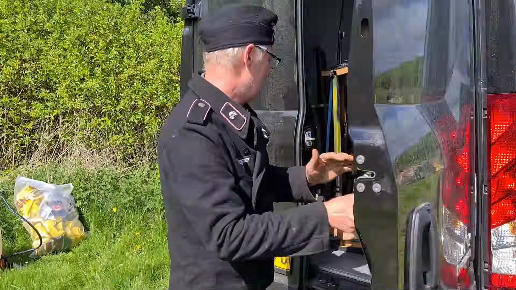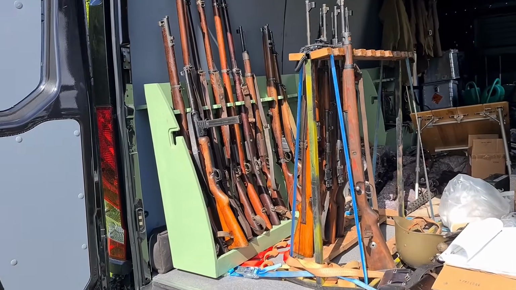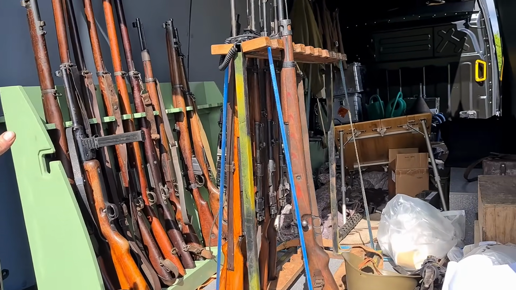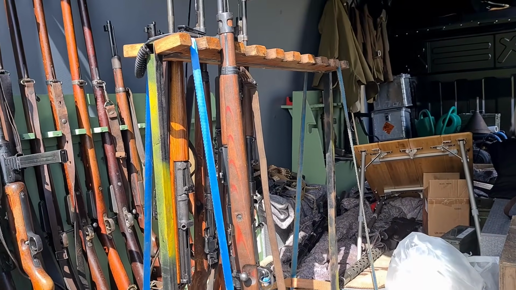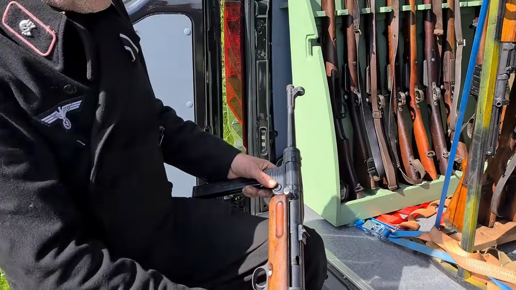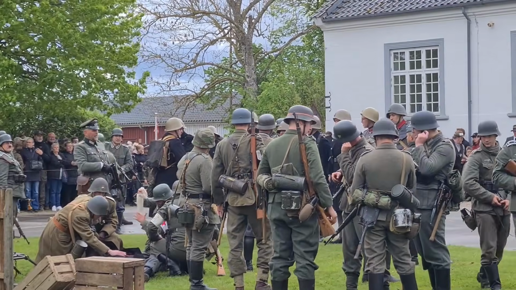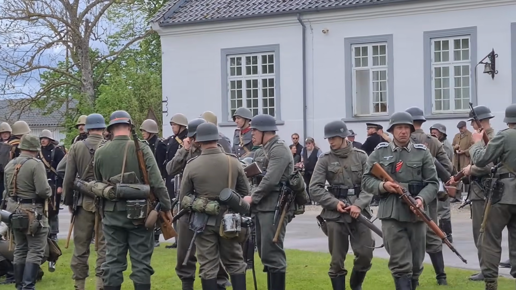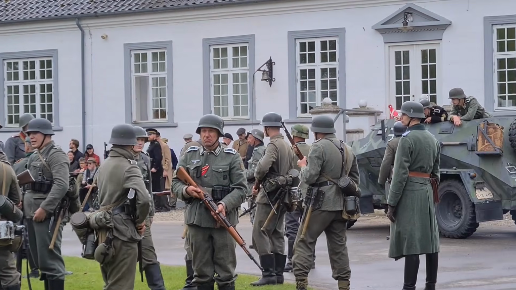They provide the rifles for the Germans, the British, and the Americans. Their work ensures that all the firearms are historically accurate and safe for the reenactors and the public. They are also a major supplier to the film industry and are considered a leading company in the Nordic region for providing weapons and explosions.